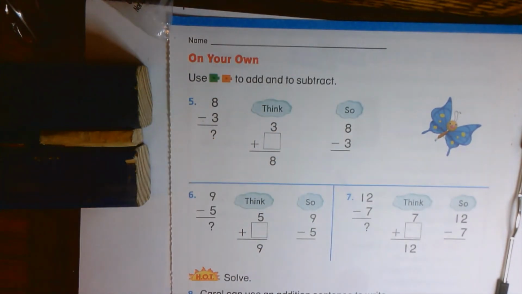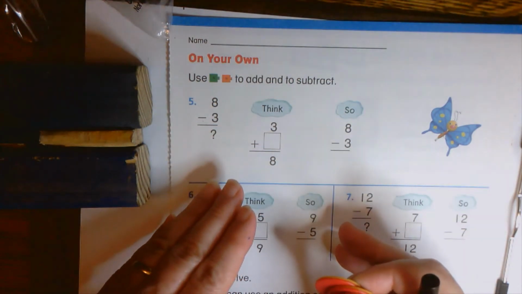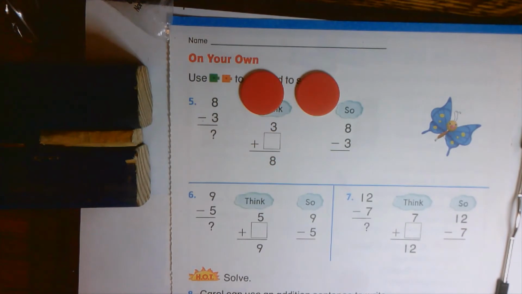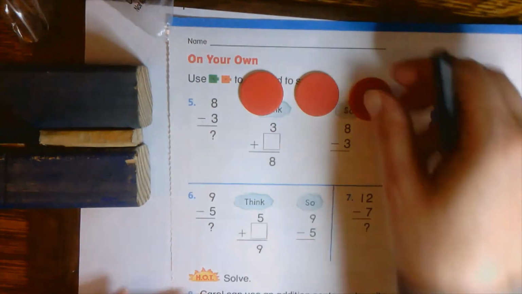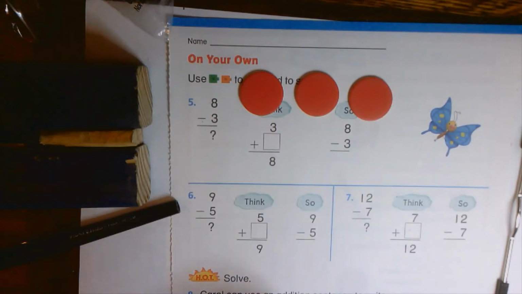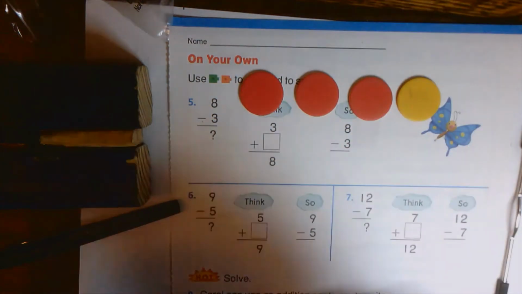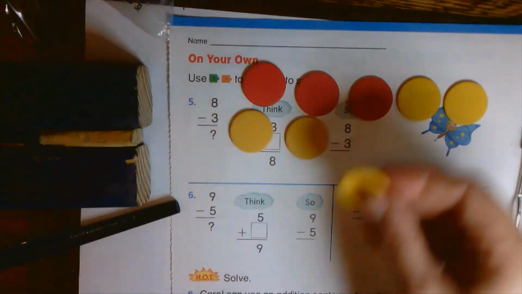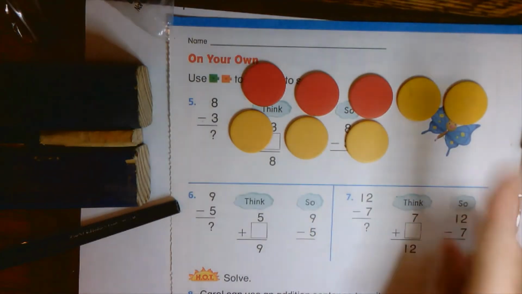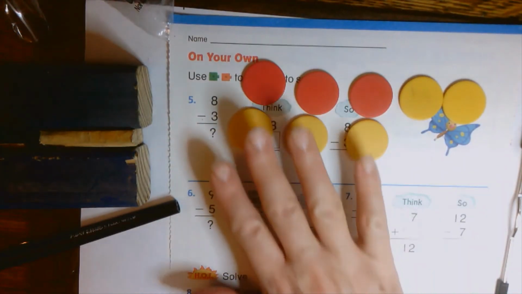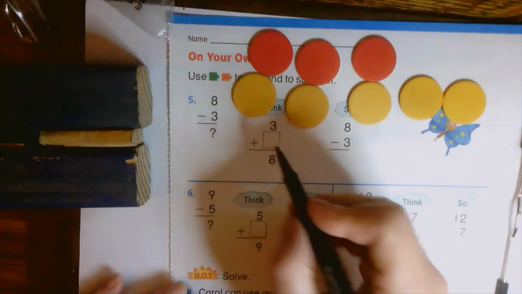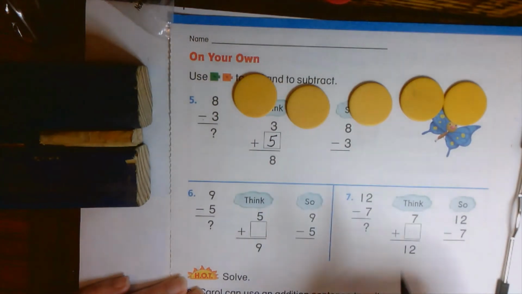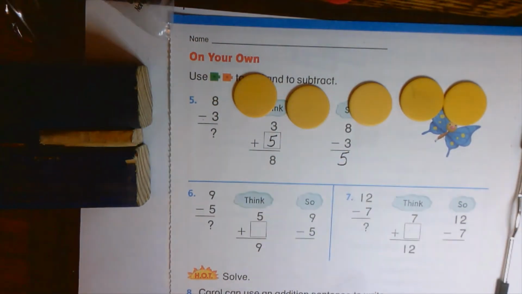8 minus 3 is what? So rather than putting out 8 and taking away 3, I'm going to put out 3. And then I'm going to add in the rest to get up to 8. Ready? There's 3, 4, 5, 6, 7, 8. How many yellow ones did I put out? 1, 2, 3, 4, 5. 3 plus 5 is 8. So 8 minus 3 is 5.